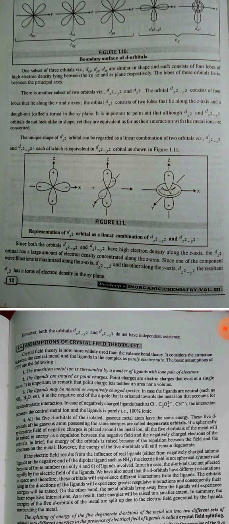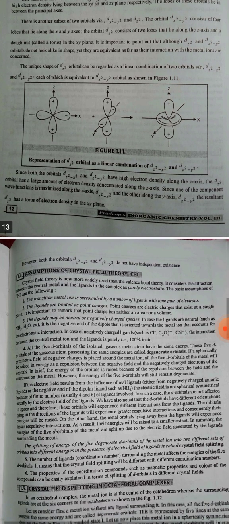electron density along the z-axis, the dz² orbital has a large amount of electron density concentrated along the z-axis. Since one of the component wave functions is maximized along the x-axis, dz²-x², and the other along the y-axis, dz²-y², the resultant dz² has a torus of electron density in the xy plane. However, both the orbitals dz²-x² and dz²-y² do not have independent existence.